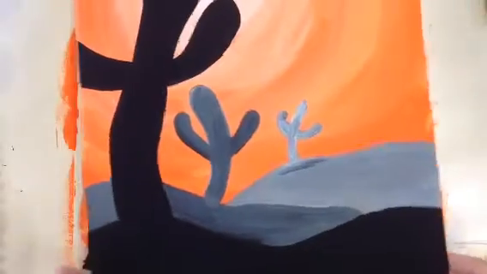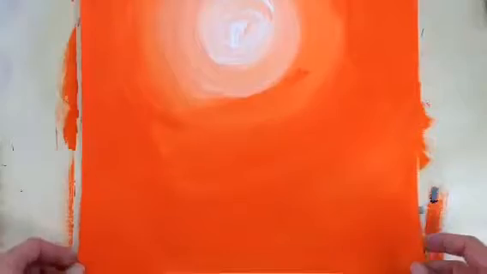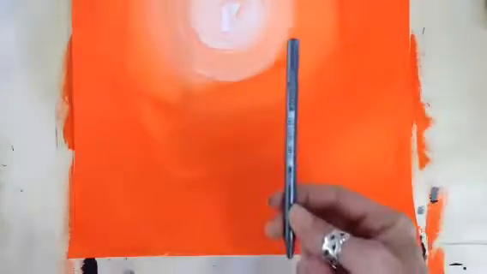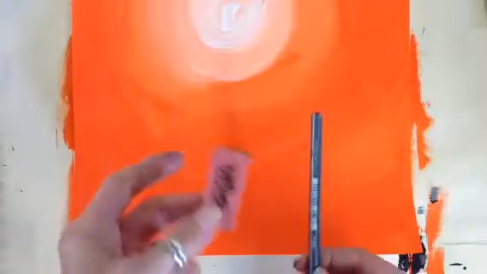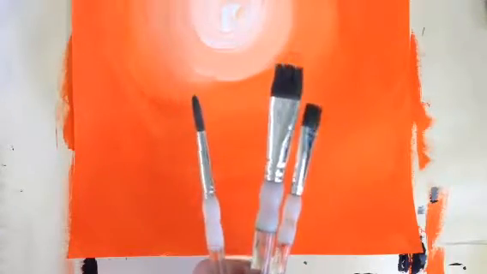So the first thing you're going to have to do is get your paper. I'm going to use orange because that's the last one I used. And as you notice, it's now dry, looks great. And the tools I'm going to need today are going to be a pencil, maybe a razor, we're going to try and not use it, a selection of brushes, 2 flat brushes, 1 large, 1 small, and a pointed brush. And then you might need a little bit of water.